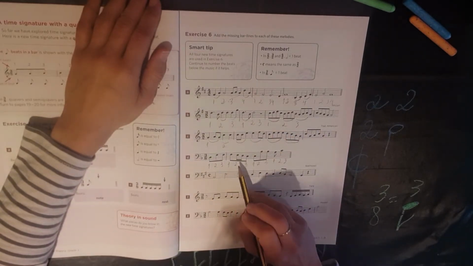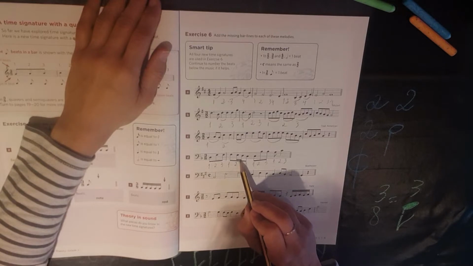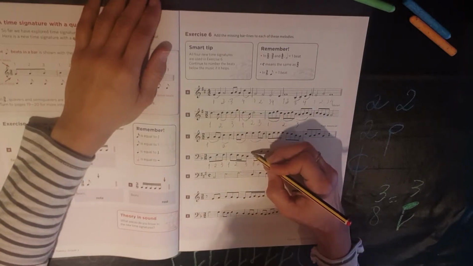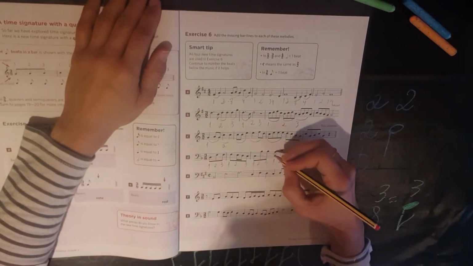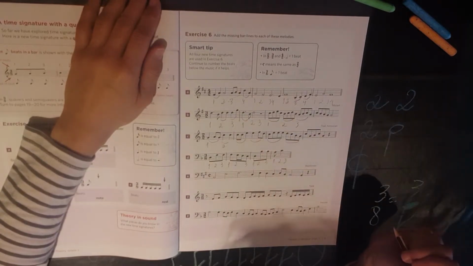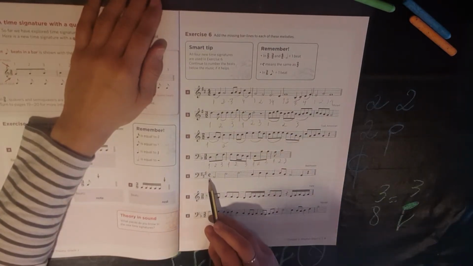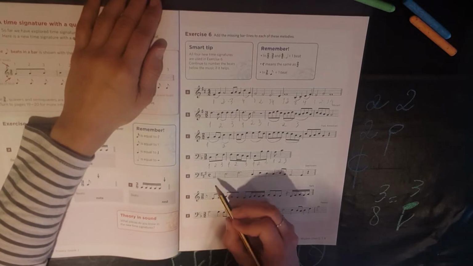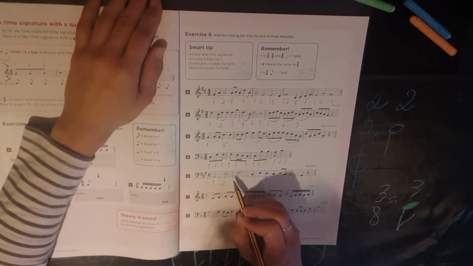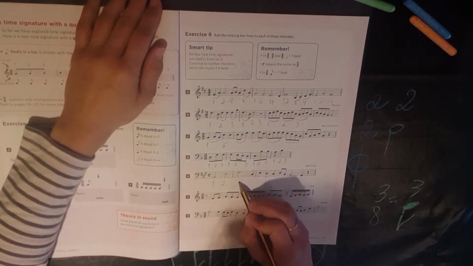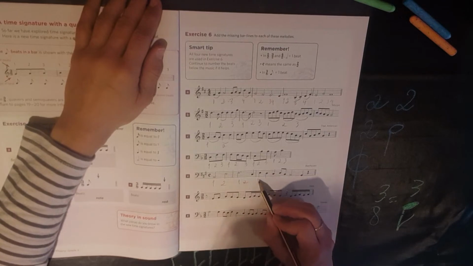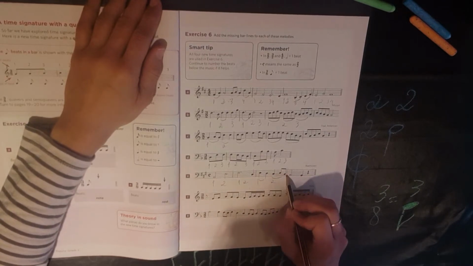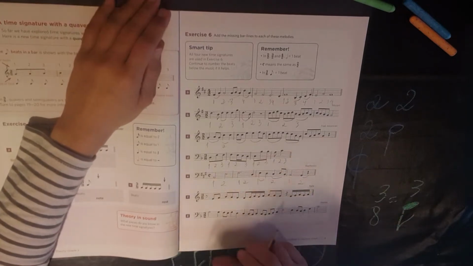1, 2, 3. The second count here is made of 2 semiquavers. Bar line. 1, 2, 3. Bar line. 1, 2, 3. E. 1, 2. Bar line. 1.5 plus a half. Bar line. 1, 2. Bar line. 1, 2. Bar line is already at the end.